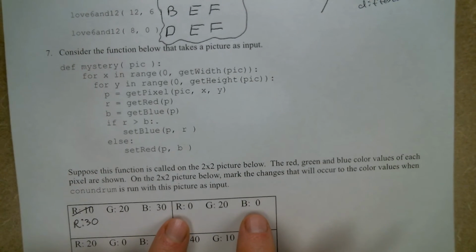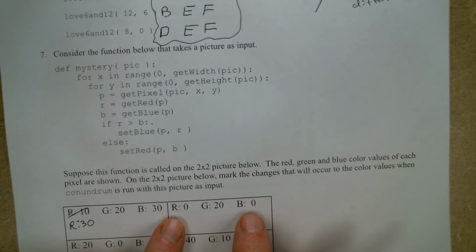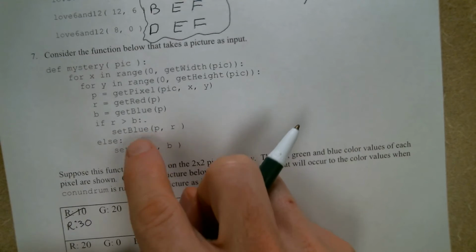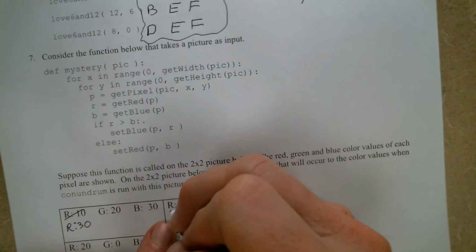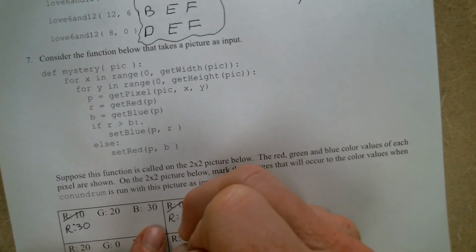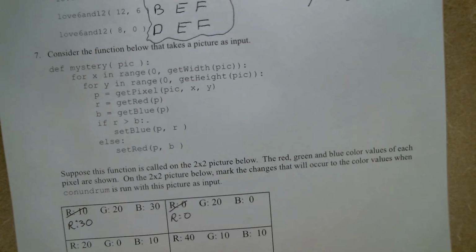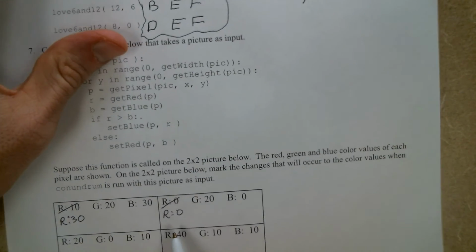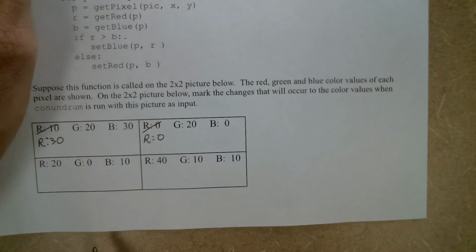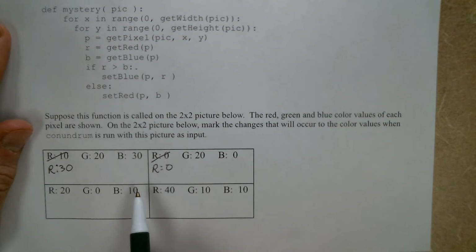If we look at this one, they're the same, which means this if is not true. So technically, it's going to change this, but it's going to change it to what it already was. So to the user, it won't look any different, but the computer did go through and set this to 0. On the next one, red is the larger value.